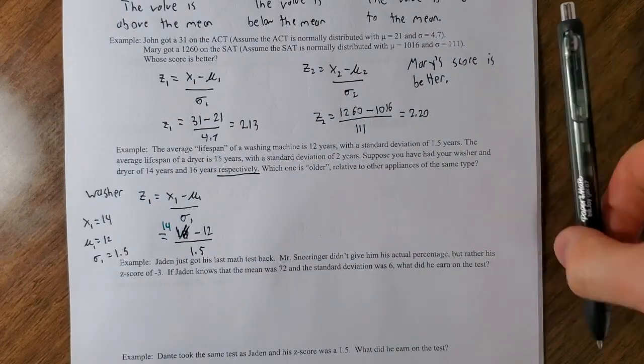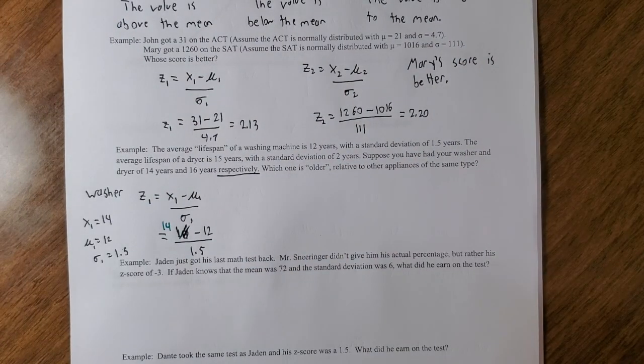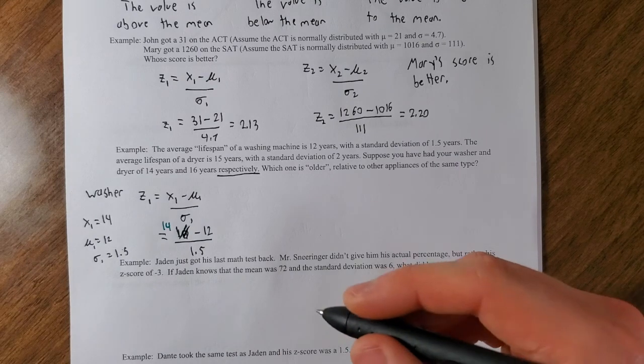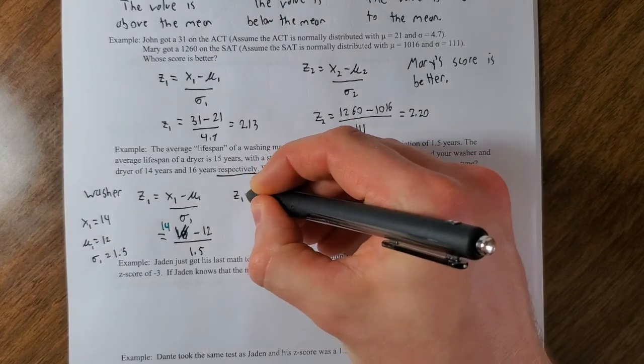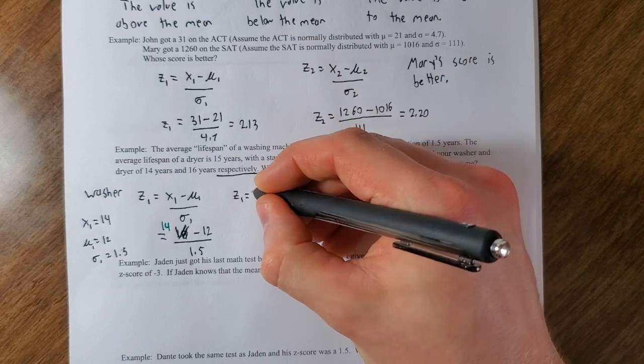And once we plug all of that in to our calculators, we can see we got a Z1 is equal to 1.33.